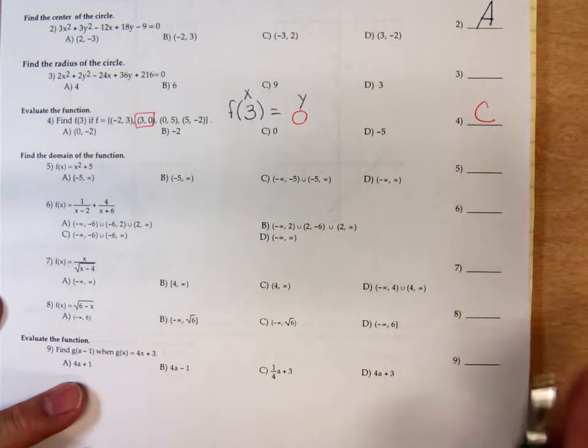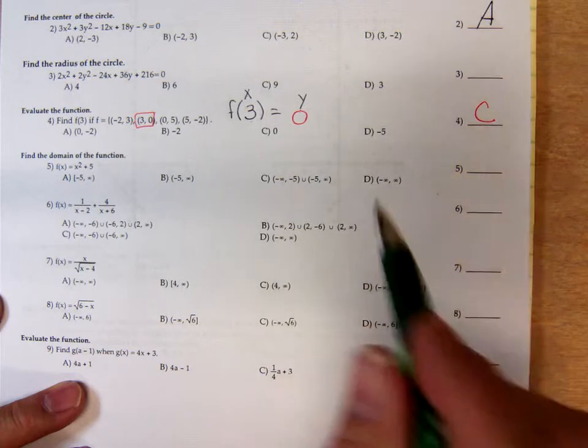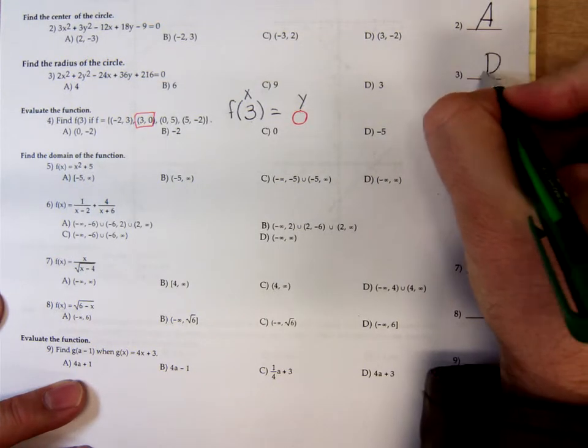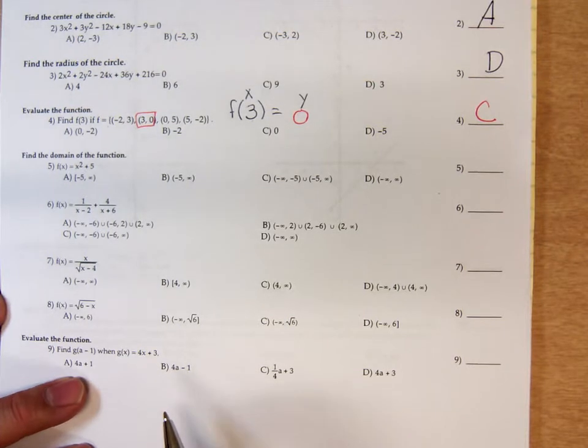The video I just made, we did problem number 3, and for some reason I didn't write the answer down. It is D. We did it, but I just didn't fill in the blank. I want to fill in those blanks there.